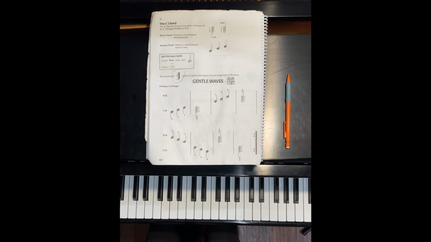On top of the root, we have what's called the third of the chord. And on top of the third, we have the fifth of the chord. So a chord is made up of 3 notes called the root, the third, and fifth. Let me show you in the case of the C chord.